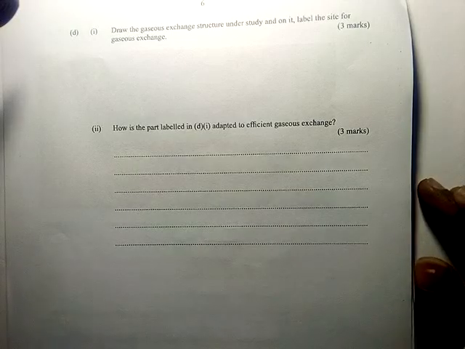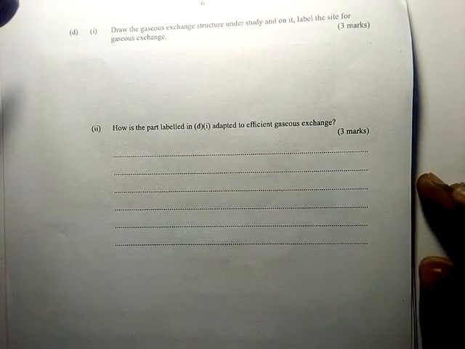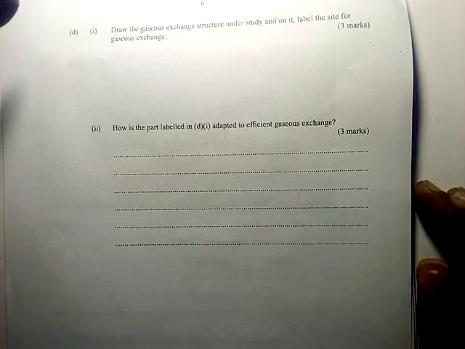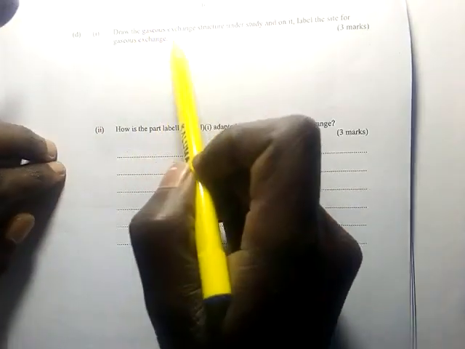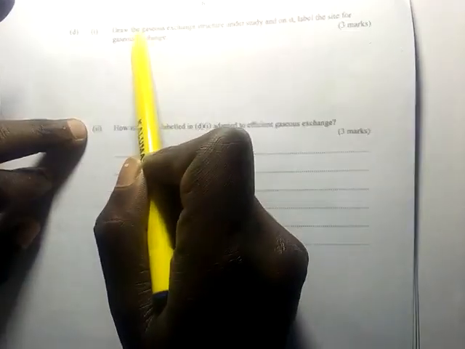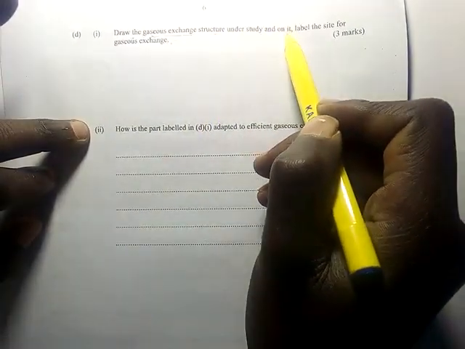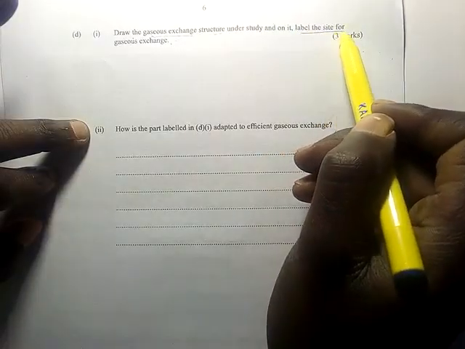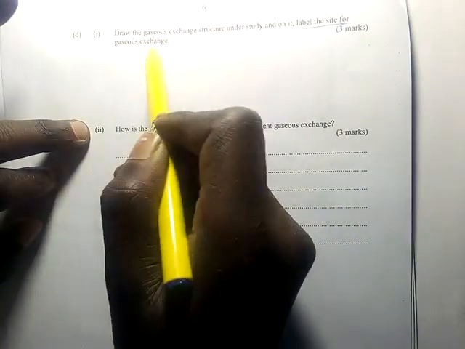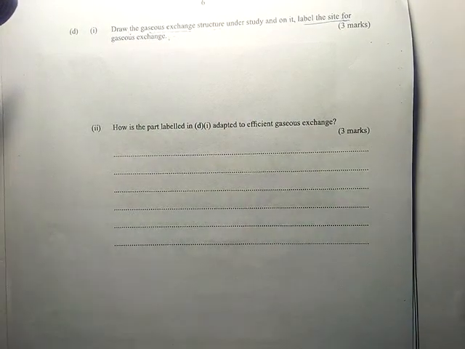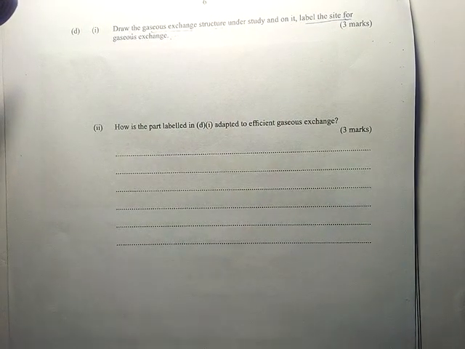Then D, you are told, draw the gaseous exchange structure under study and label the site for gaseous exchange. Now read the question carefully. You only label the site for gaseous exchange, that is the gill filament.